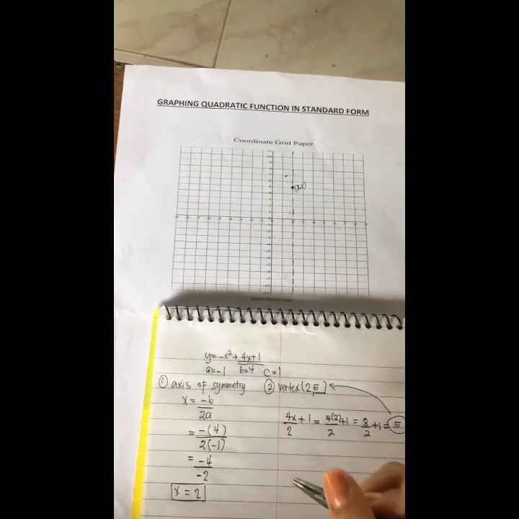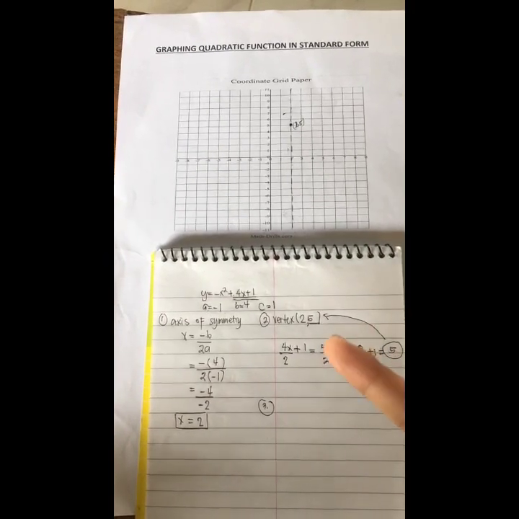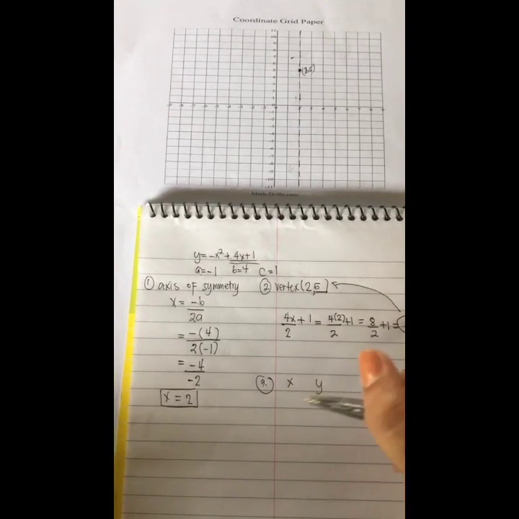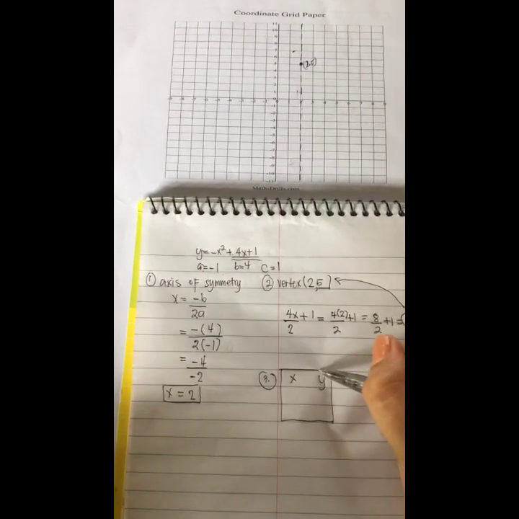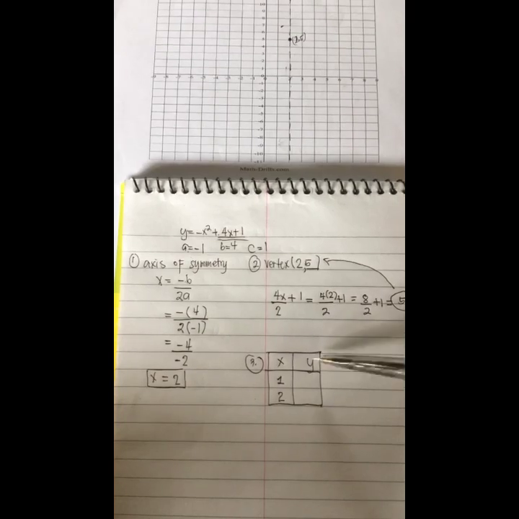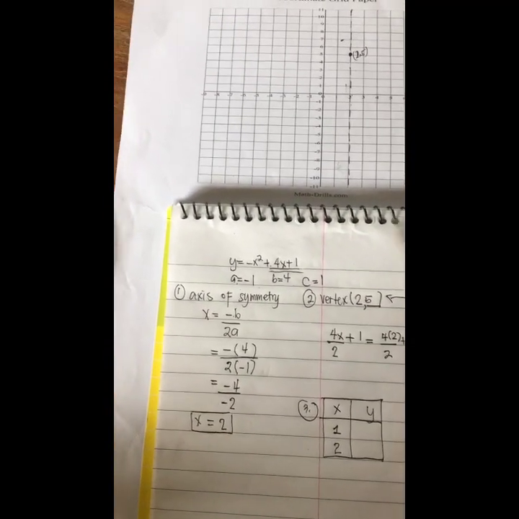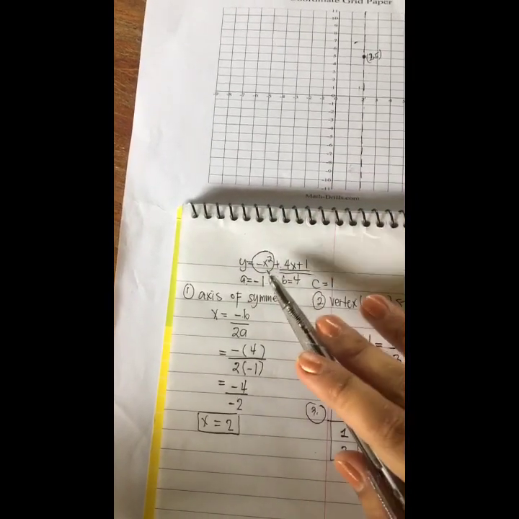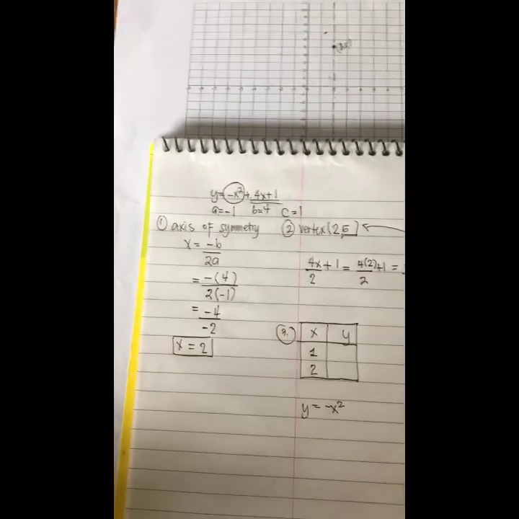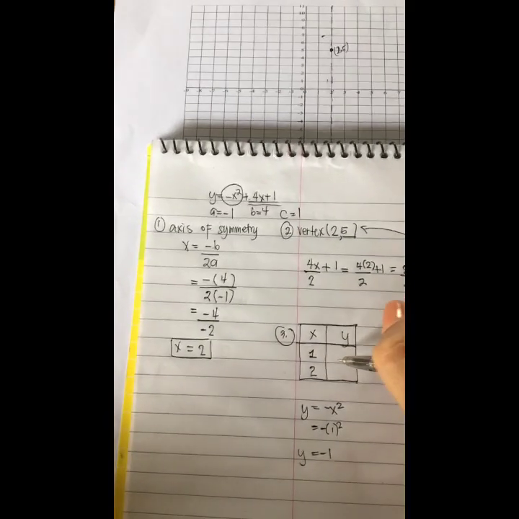After getting the vertex, as I've said, we will find at least 2 points, and then we will reflect them across. So in finding the 2 points, we must make a table for x and y, at least 2 points. So probably I will just choose 1 and 2. So our task is to find the values of y. Now, we'll get the value of y using only the quadratic term of the quadratic function. So that will be y equals negative x squared. And then we will solve if our x is 1. Therefore, our value of y is negative 1.